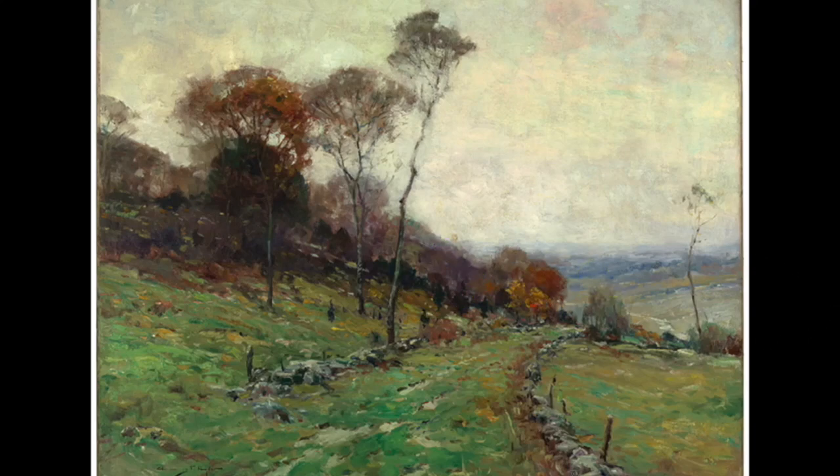The other thing, besides value and color changing as it goes back, is the simplification. You're going to have your detail up front, and in the background, things are going to be really simplified. Again, in comparison, it's all relative. It's simplified in the background compared to the way it looks up front.